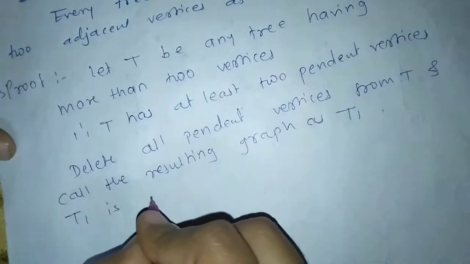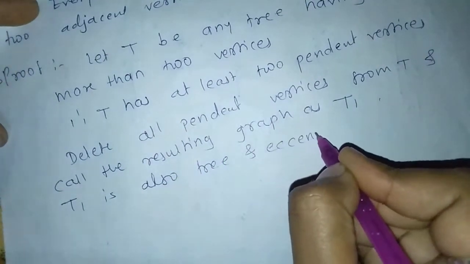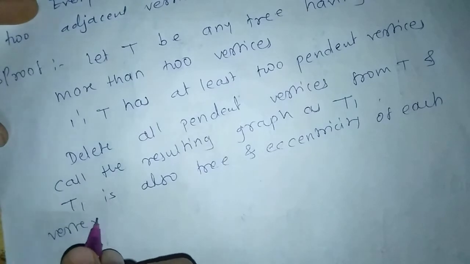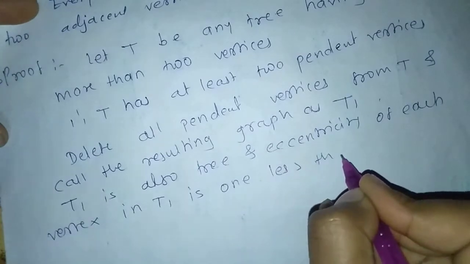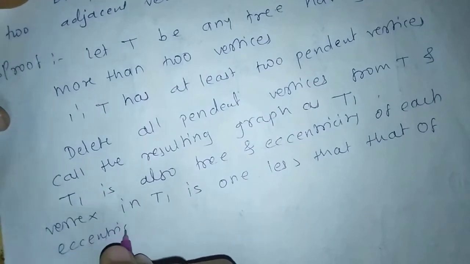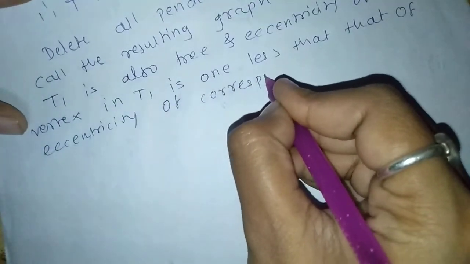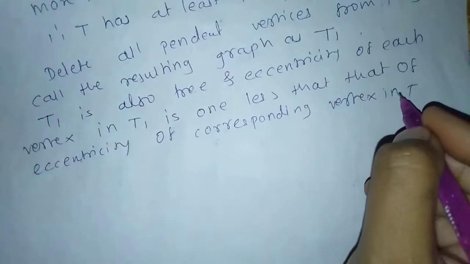So T1 is also a tree, and the eccentricity of each vertex in T1 is 1 less than that of the eccentricity of the corresponding vertex in T. If you don't understand this proof, then draw first T.